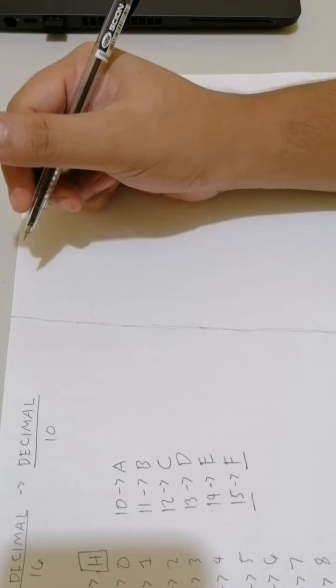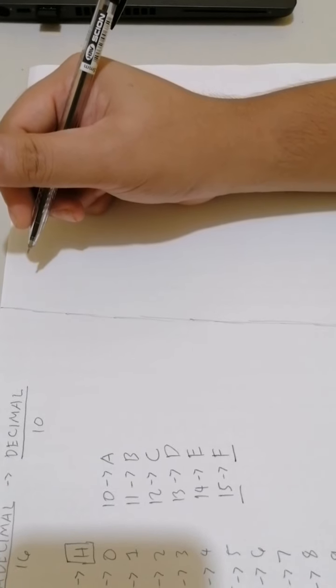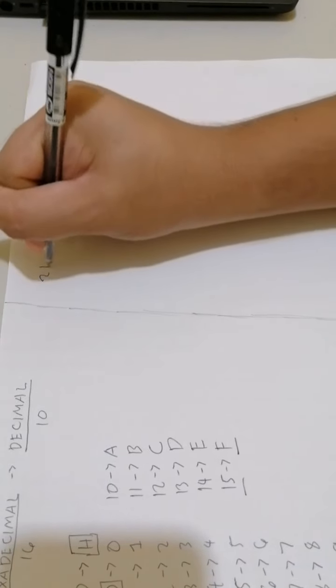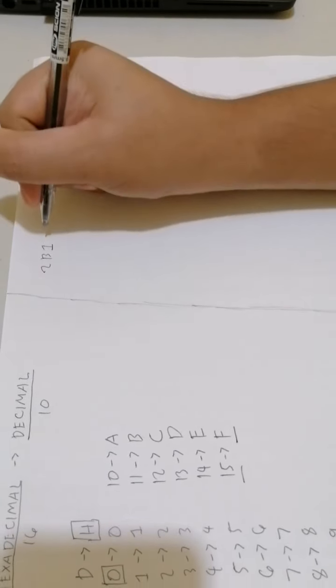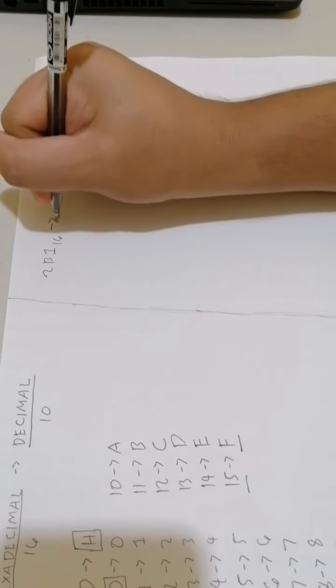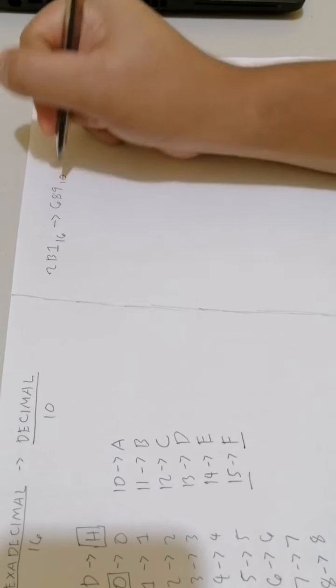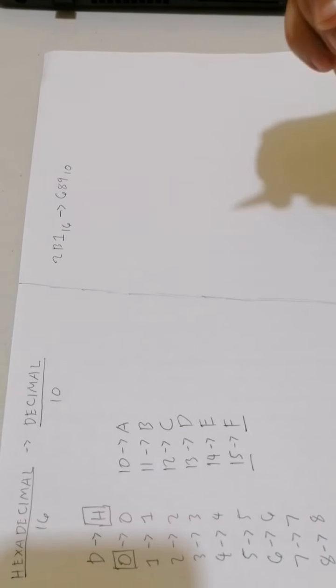Now, let's work on some examples. Based on our previous lesson, we're going to convert 2B1 in the hexadecimal system back to its decimal value. So, how can we do that?